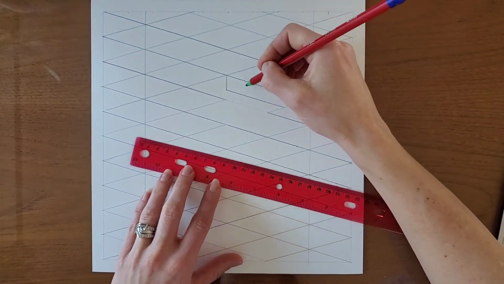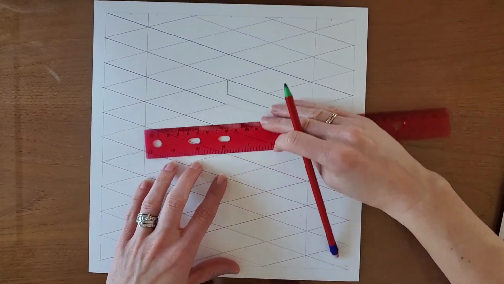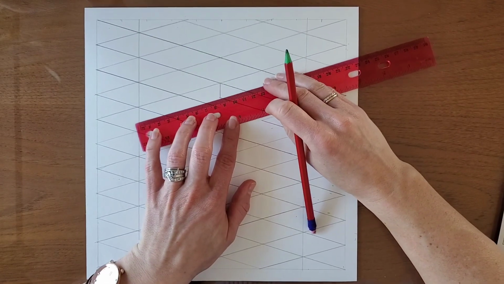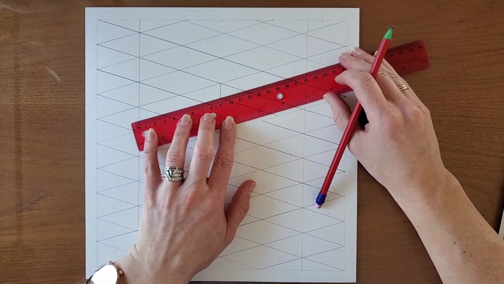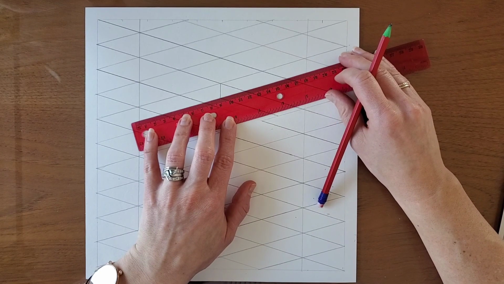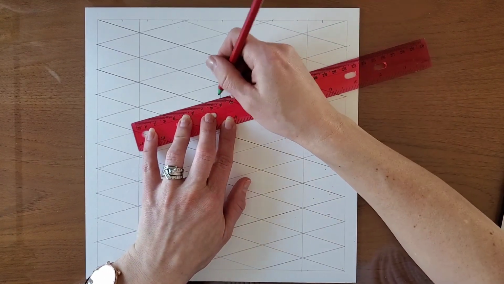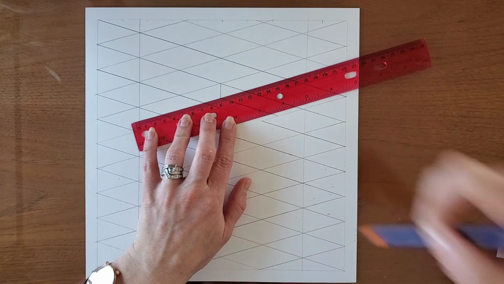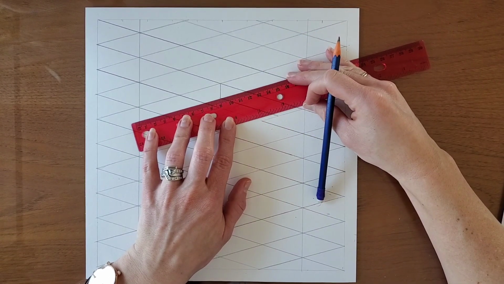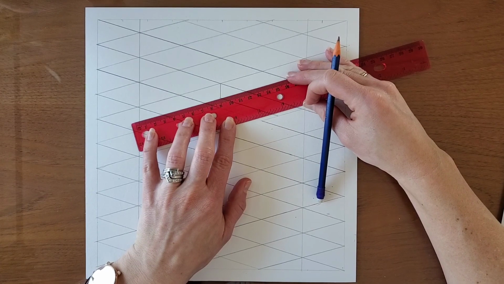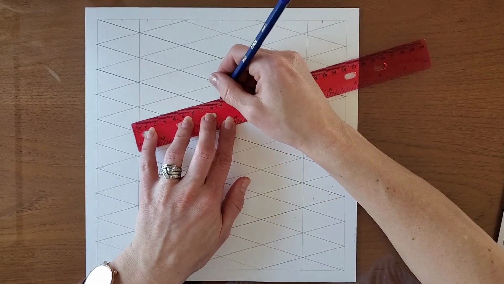There we go. So this is where this wall meets the floor. And I'm going to do the same thing, but on that opposite angle, making sure that it is super duper parallel. Now this is a short line. I'm actually going to switch pencils because I had a nice sharp one before. Okay, there we go.